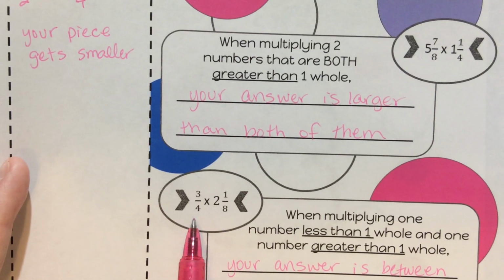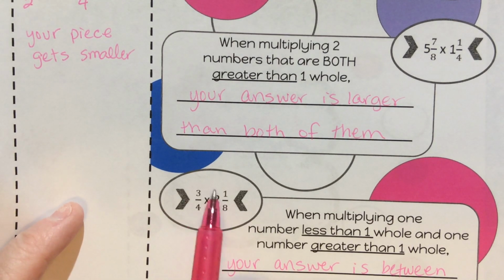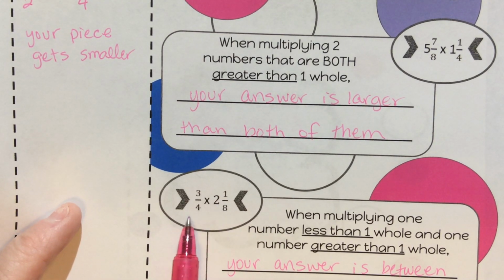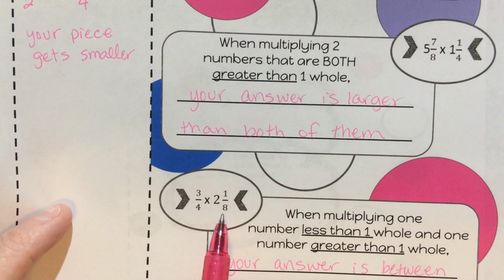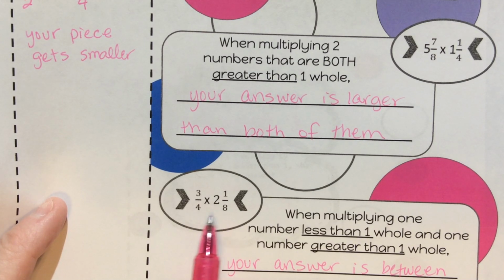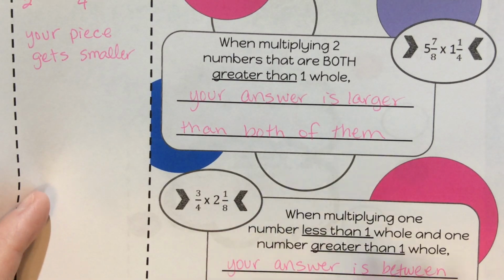All right? This one right here. This one's kind of cool because I take this one, I'm multiplying by a number that's larger than 1 whole. My answer is bigger than 3 3/4. If instead I'm looking at it from this side and say, well, I have 2 1/8, I'm multiplying it by something less than 1 whole. My answer is less than 2 1/8.